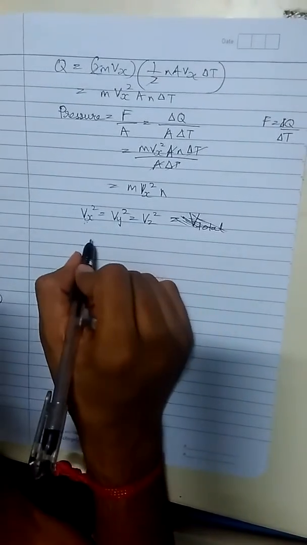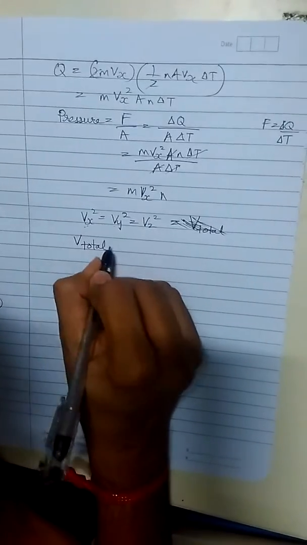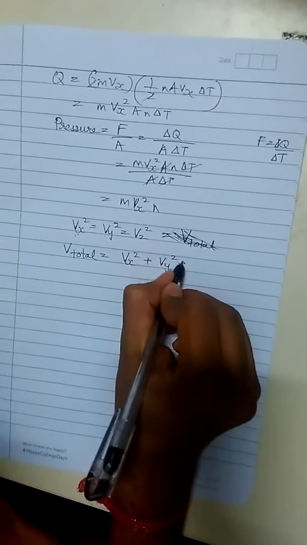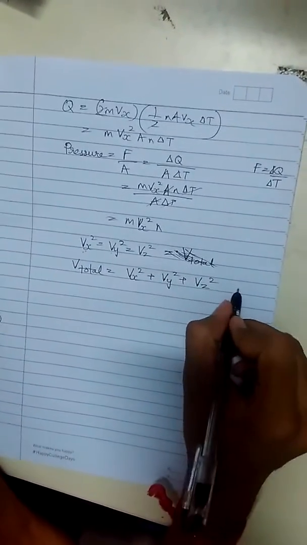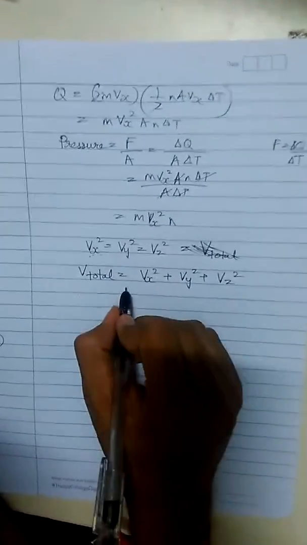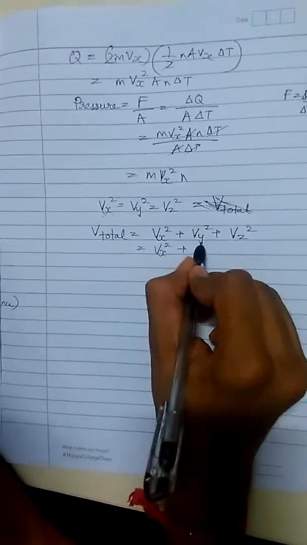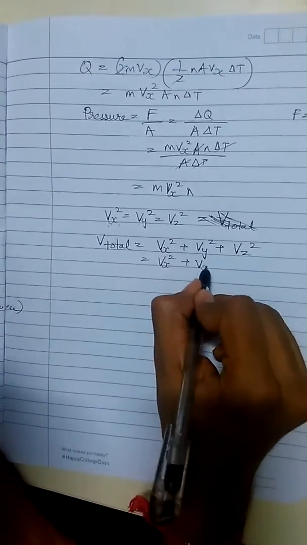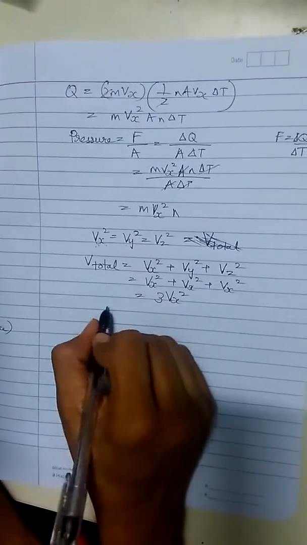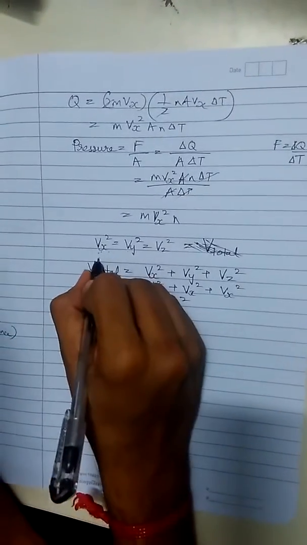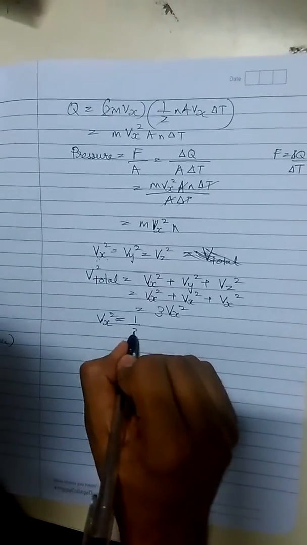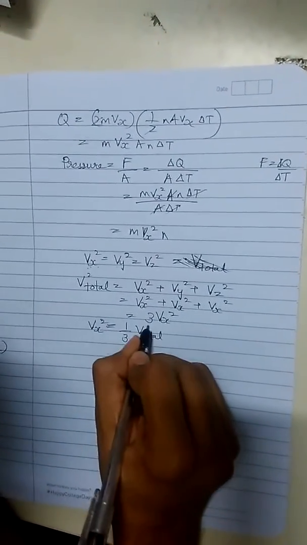Now we can write that the total velocity V total square is equal to the sum of Vx square plus Vy square plus Vz square, which are the individual velocities. From here we can say that Vx square plus Vy square plus Vz square is equal to 3 Vx square, that is V total square, and Vx square is equal to 1 by 3 of V total square.